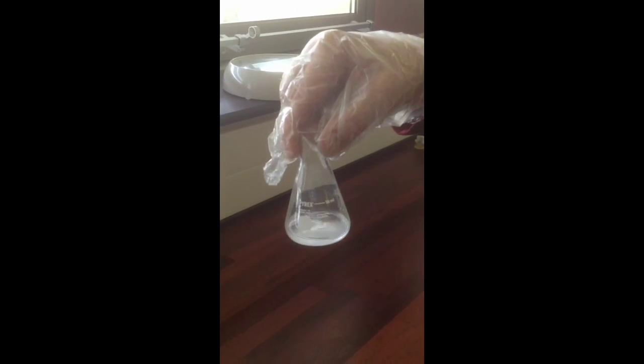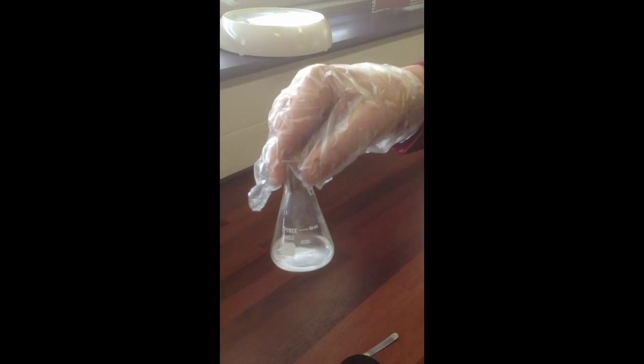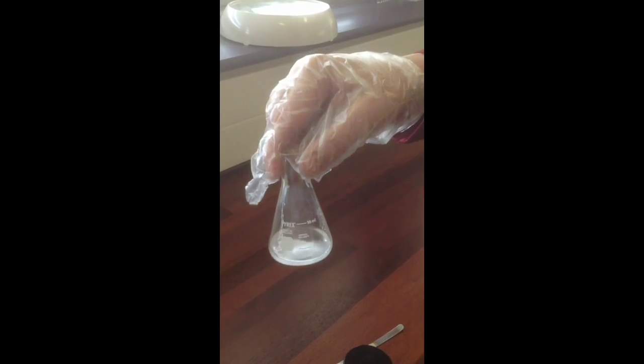You'll also notice the liquid getting bright and clear. And to be assured that your product is dry, you just need to keep on adding the anhydrous sodium sulfate until your liquid is fully clear, and there's some free anhydrous sodium sulfate able to swirl around the bottom of the flask.